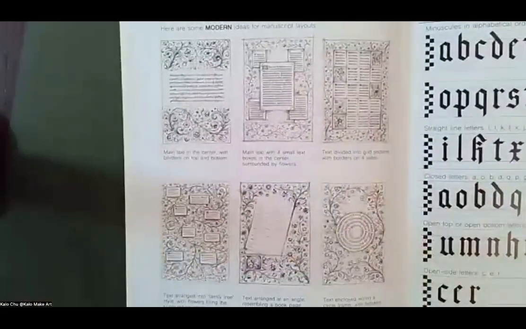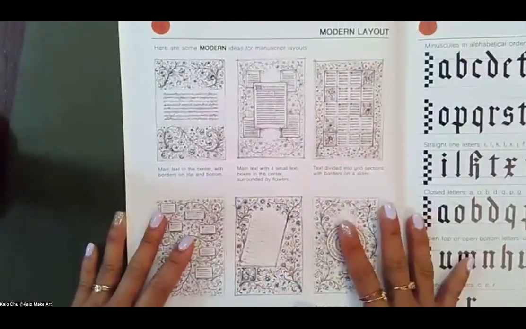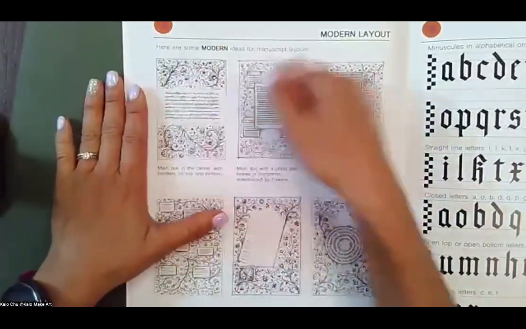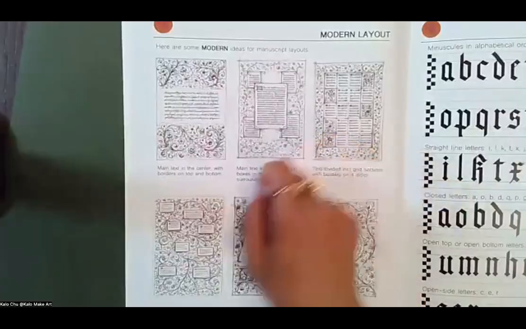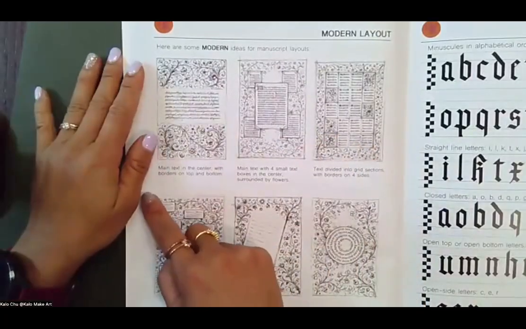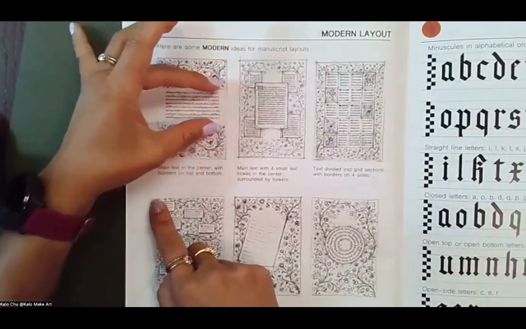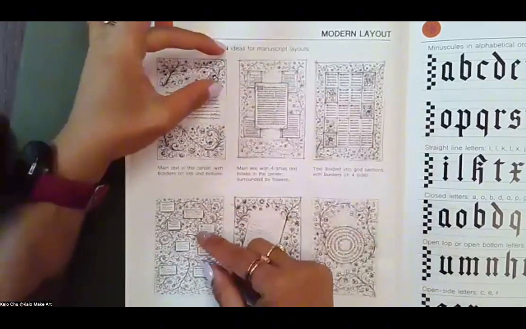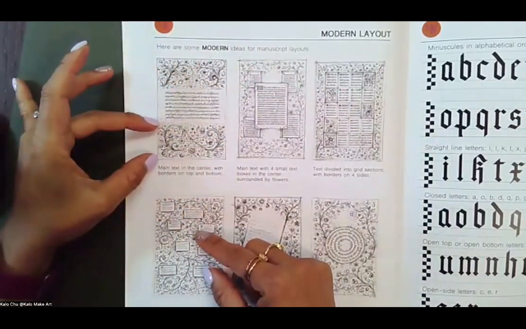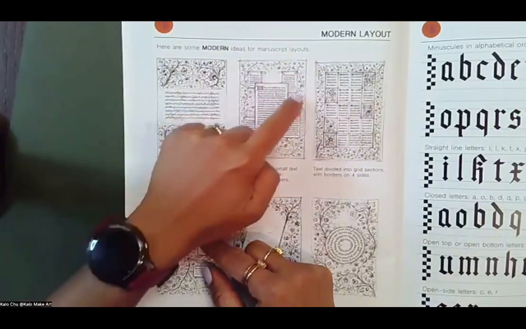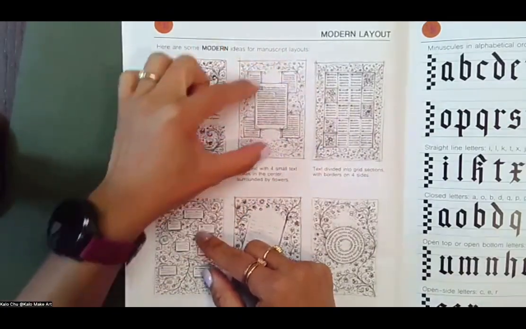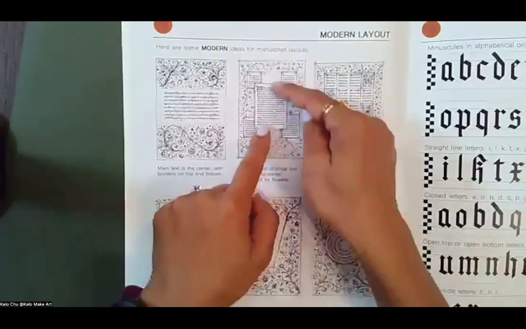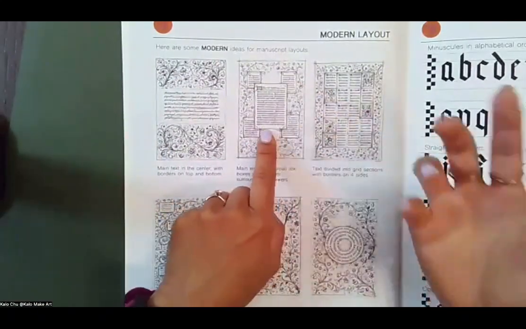Now, these are my ideas. This is not from the manuscript, but I came up with these ideas to show you that, when I was playing with my pencil and just drafting, I was thinking you can make it more modern. You can have the text put in the center horizontally and have large flower borders on top and bottom. You can make a page, for example, with a smaller one behind, which is quite a nice way to emphasize some wording. So, just an idea.